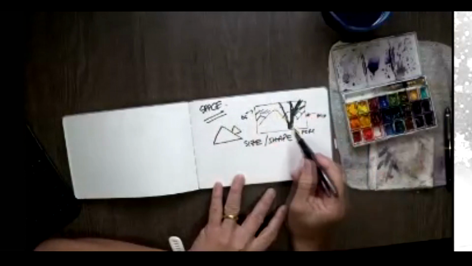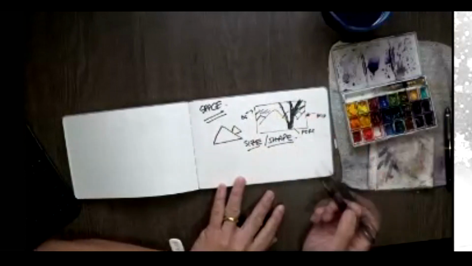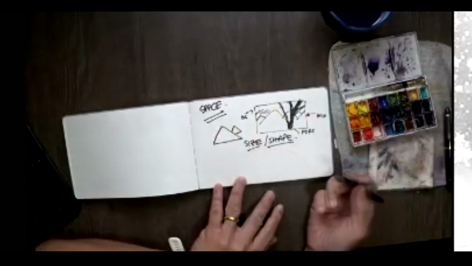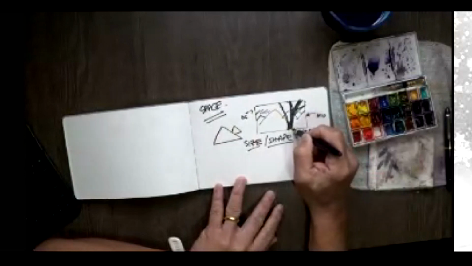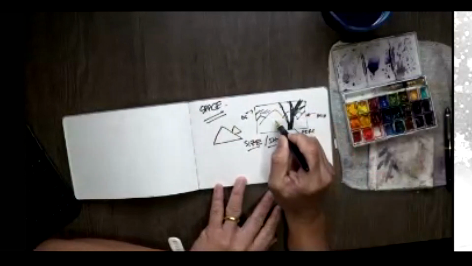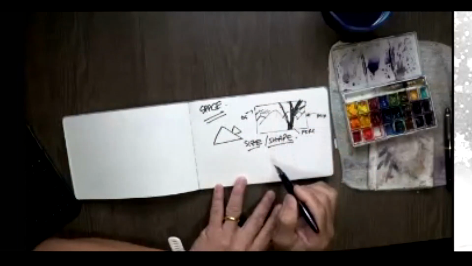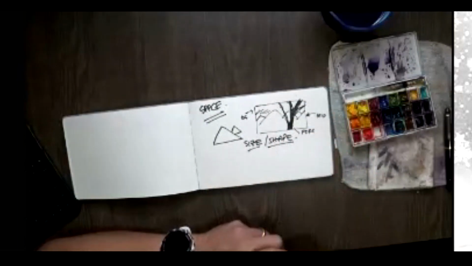Now, how do you create space? One is size and shape, but another way is using color. The color in front is more intense. The color in the midground is less intense. The color in the background is even less intense or diffused.